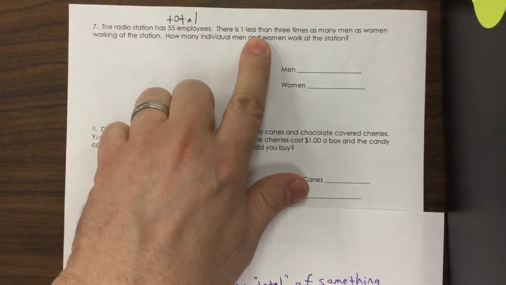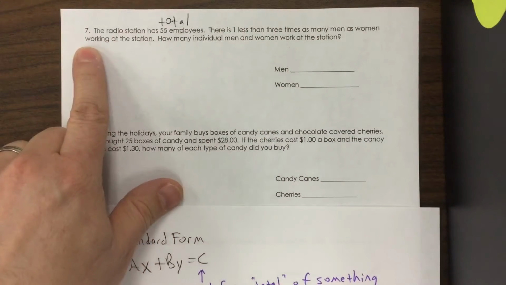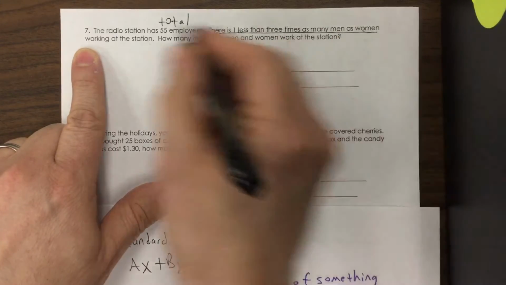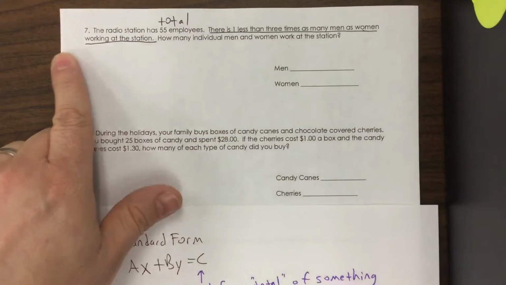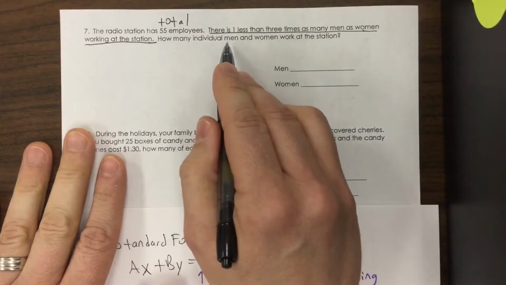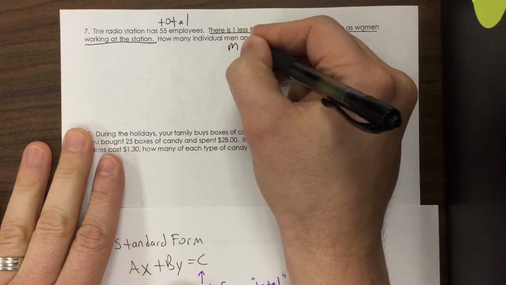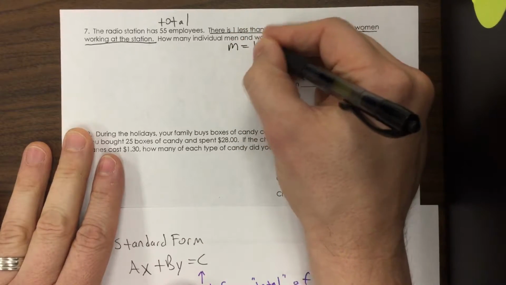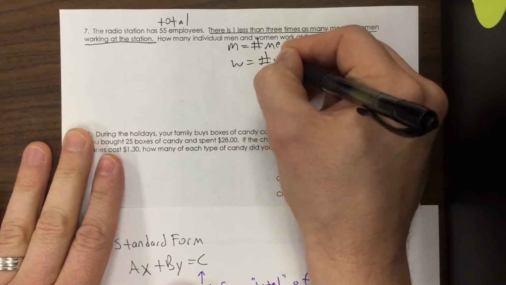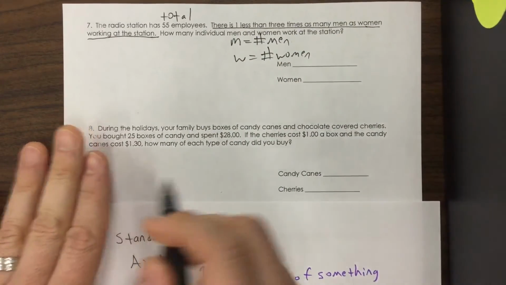There is one less than 3 times as many men as women working at the station. This is a mouthful. This is a lot of stuff here, and this is the tricky part. How many individual men and women work at the station? So they want to know the total number of men and the total number of women. So those are our variables. Let's let M equal the number of men and W equal the number of women. Now the first equation should be pretty easy.